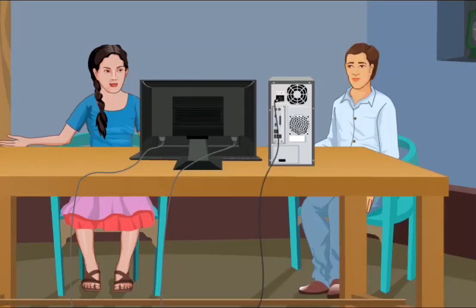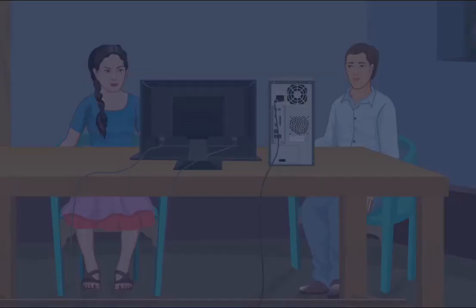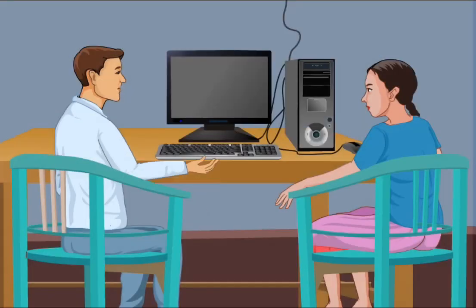Bhaiya, now I know how computer is useful to us. I am now curious to know more about it. Good to know this, dear. This is just the starting of the journey. There are many more interesting things waiting for you. For now, you know how to switch on this computer. Can you please switch it on for me?